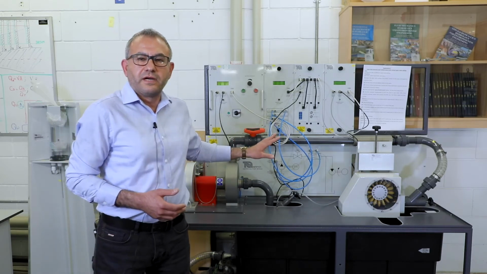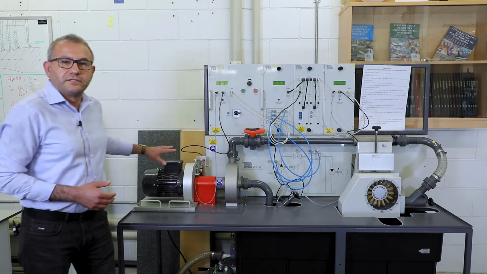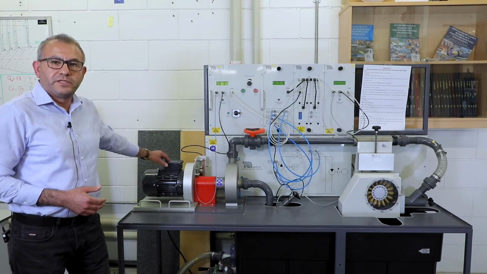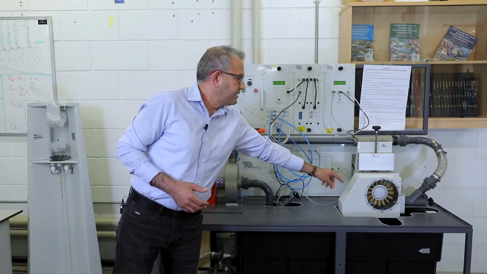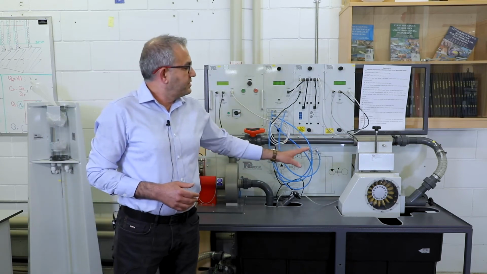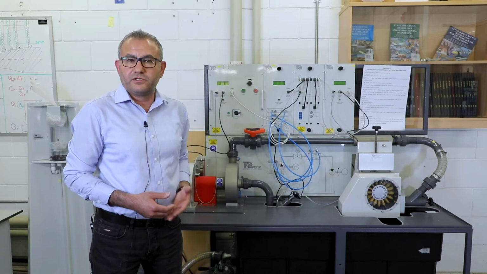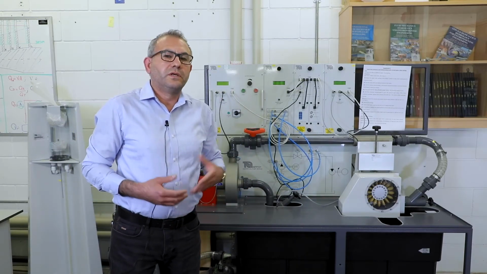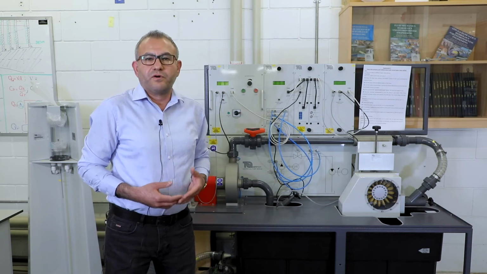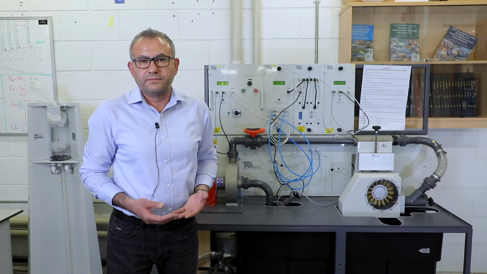Let's have a quick look around the machine. The centrifugal pump is connected to a universal dynamometer, which powers the pump into that side, in which a separate turbine, including Pelton, propeller, and Francis turbine, can be fitted along with the turbine dynamometer. This allows students to do tests on the performances so they can understand how a turbo machine works.